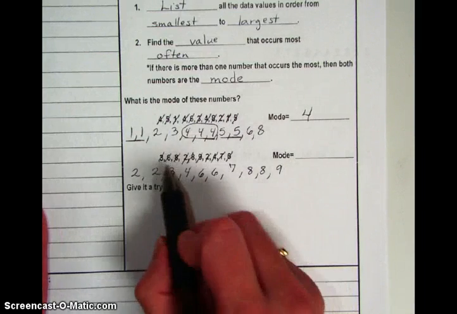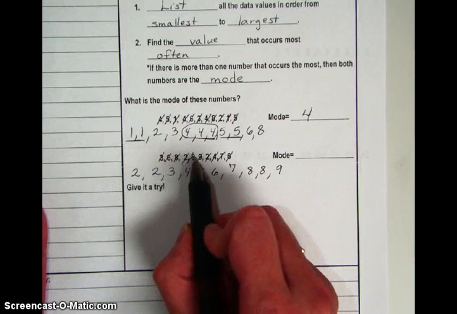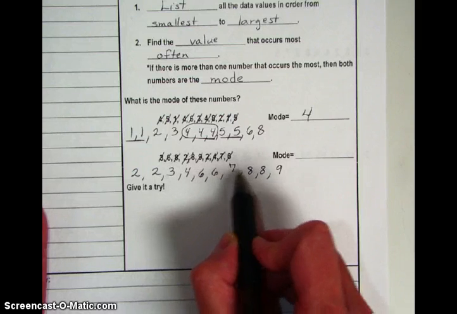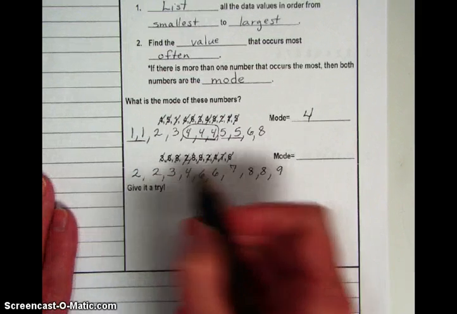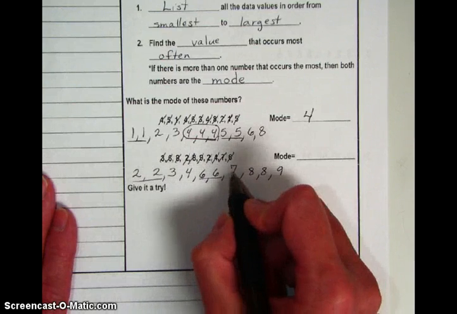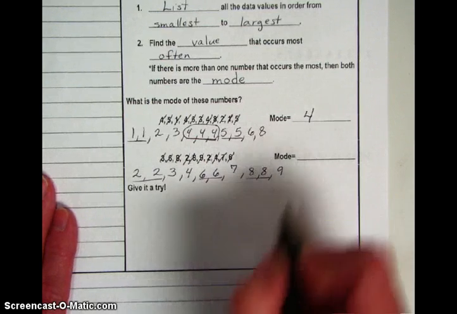So let's count, make sure we have them all. 1, 2, 3, 4, 5, 6, 7, 8, 9, 10. Okay, I'm going to take a look. So I have 2 2s, 1 3, 1 4, 2 6s, 1 7, 2 8s, and 1 9.